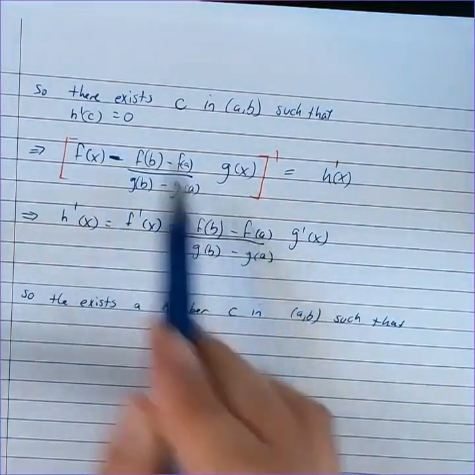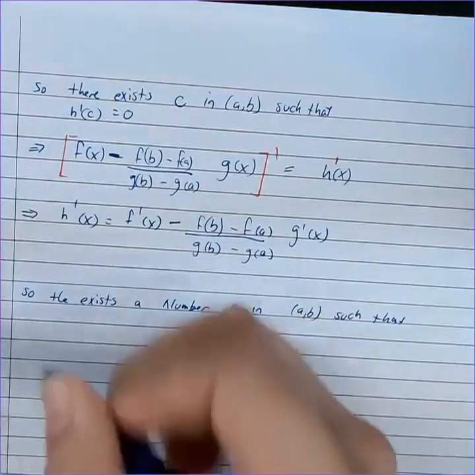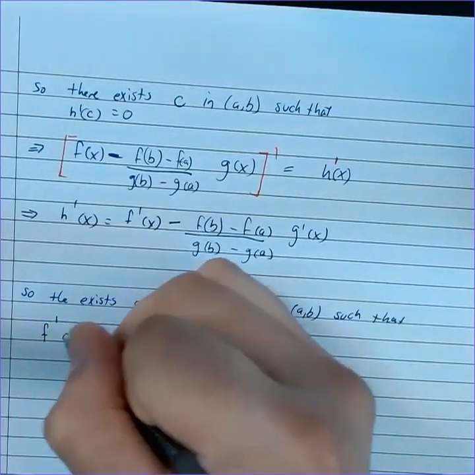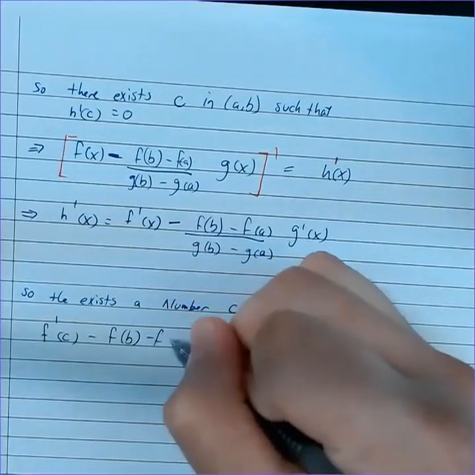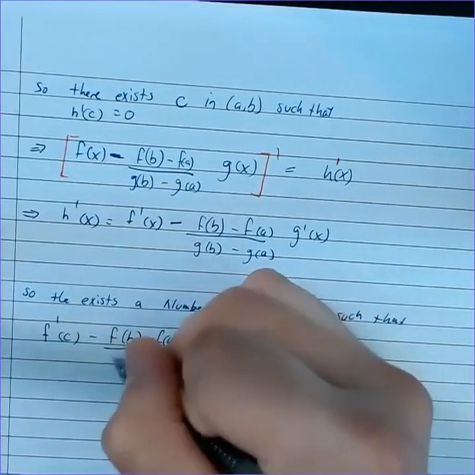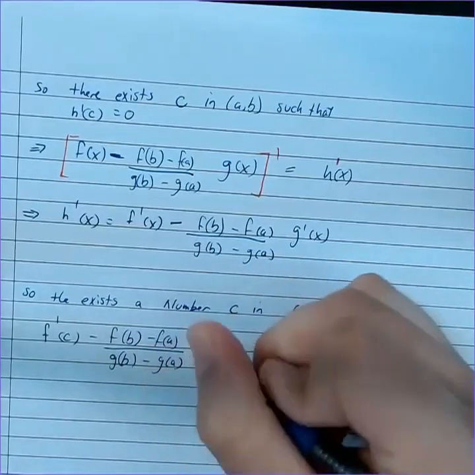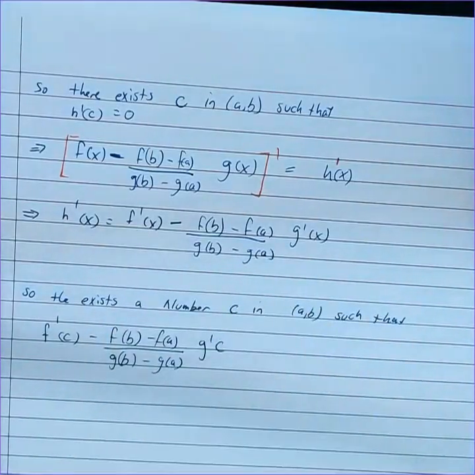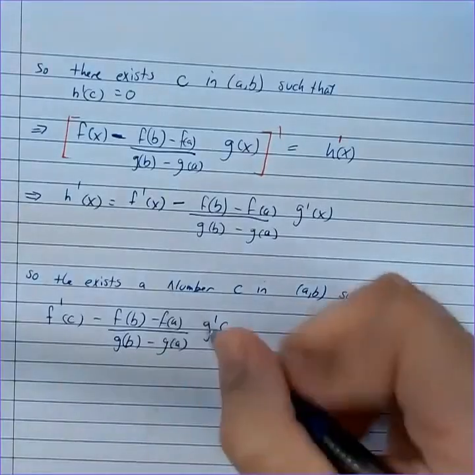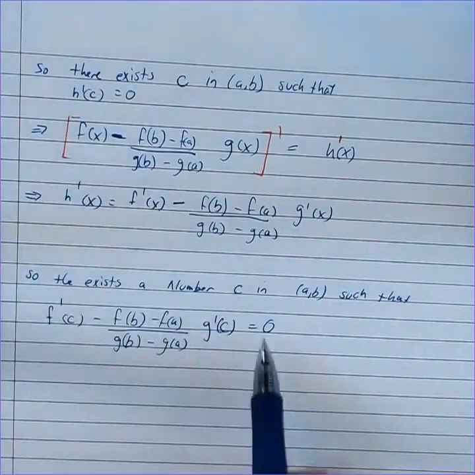Here's h prime, but I want to plug in x is equal to c. So then that would give me f prime at c minus f at b minus f at a over g at b minus g at a times g prime of c. I'm just taking these and substituting in c, and that's going to equal 0. All right, h prime of c is equal to 0.